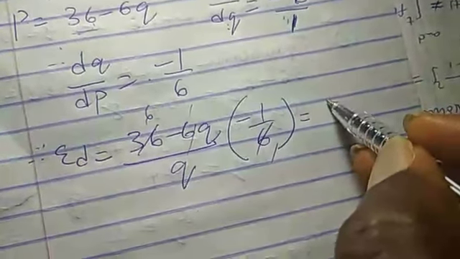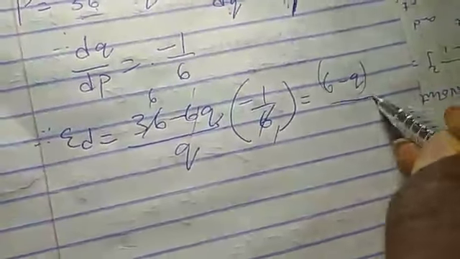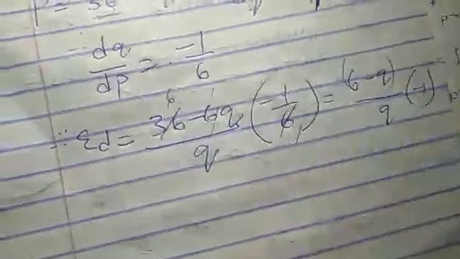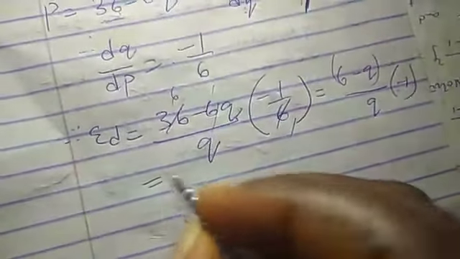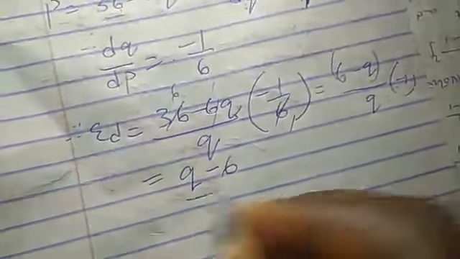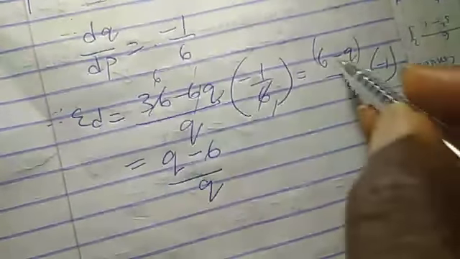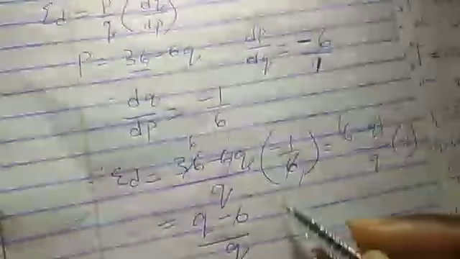All we have left is 6 minus Q over Q. There is a minus 1 left, so the minus will affect this one, so that we are going to have Q minus 6 over Q, instead of 6 minus Q, because of this minus. But now we are told that Q is 10.